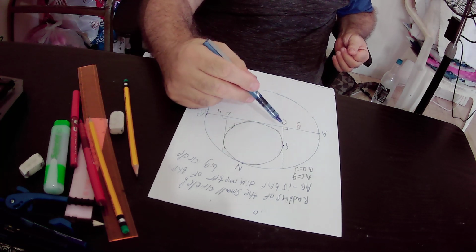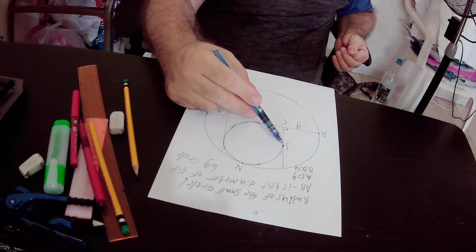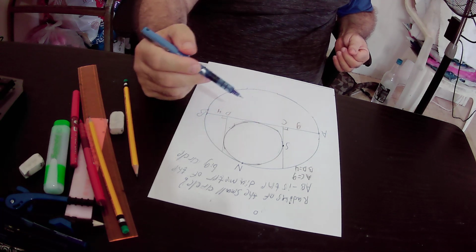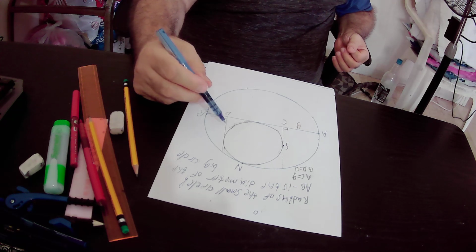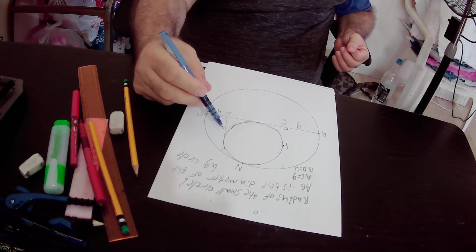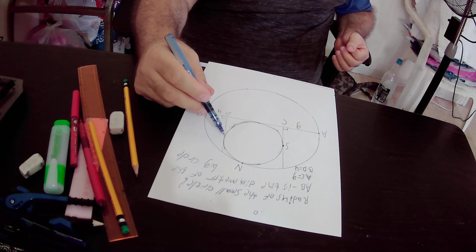So the line segment is tangent to the circle at point S, and then we have the second tangent to the small circle at this point.